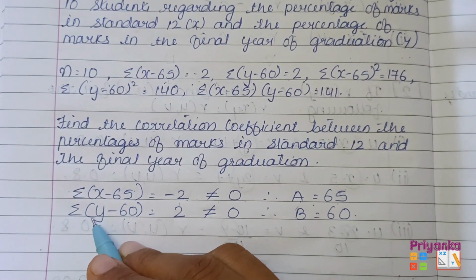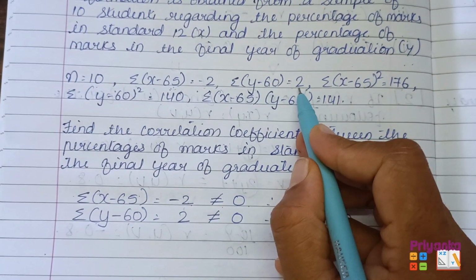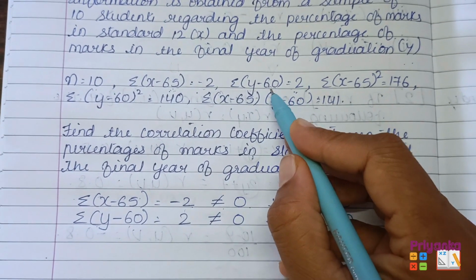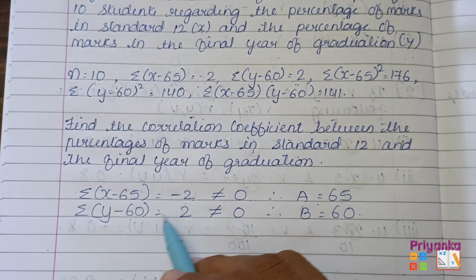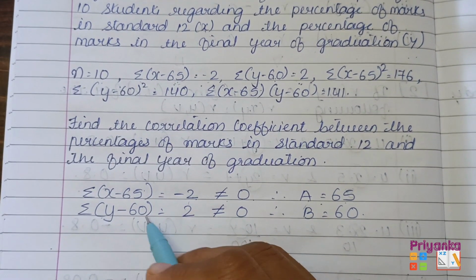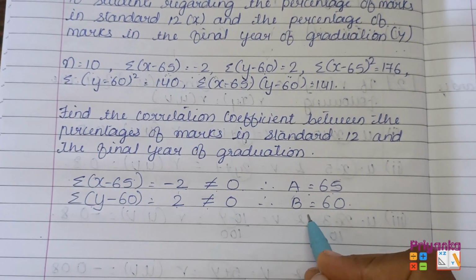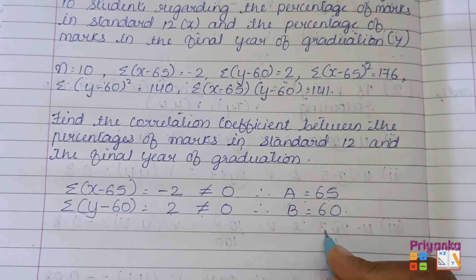In the same way for y, here we can see the 60 is given and the value is given 2. So even here we can't declare y bar as 60. Here again we have to show that y minus 60 is equal to 2, which is not equal to 0. So here we declare b is equal to 60.